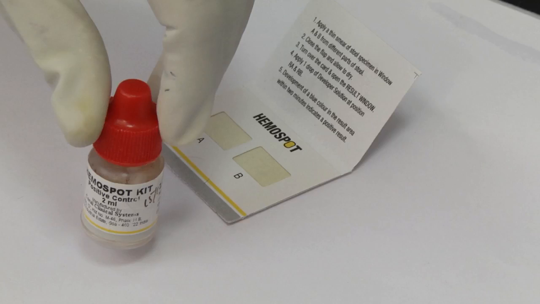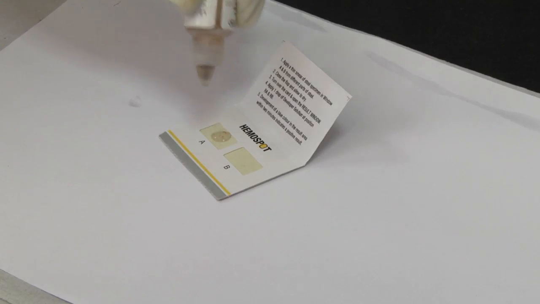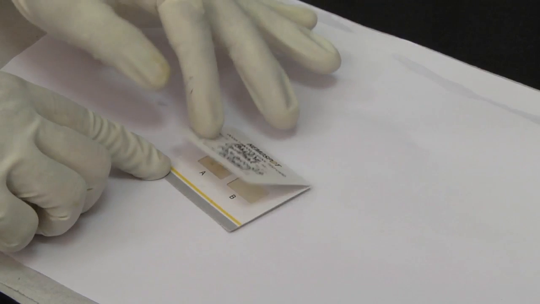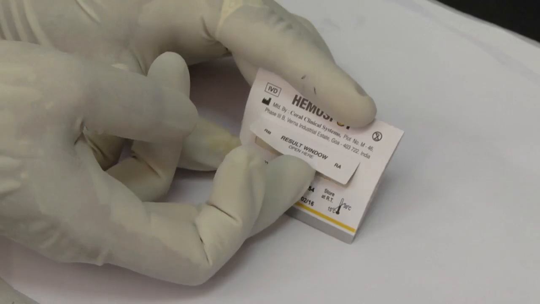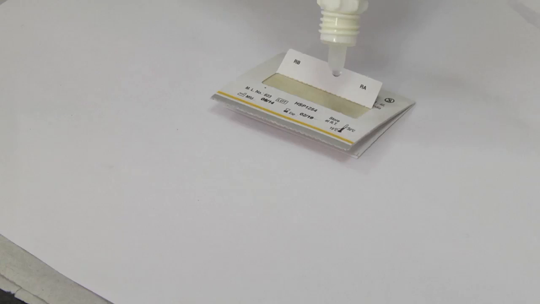Positive control available with the kit should be run along with the test samples to assess the efficacy of test cards. The positive control is run exactly like a test sample.